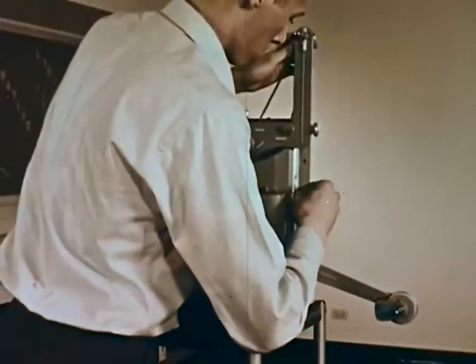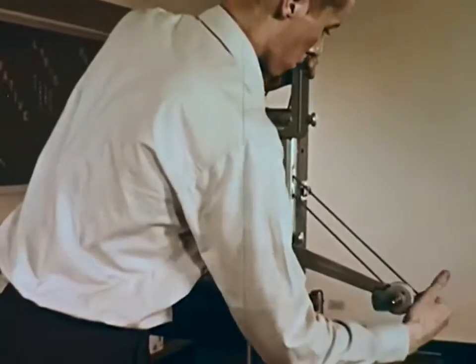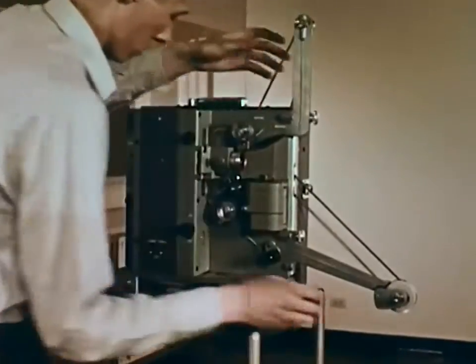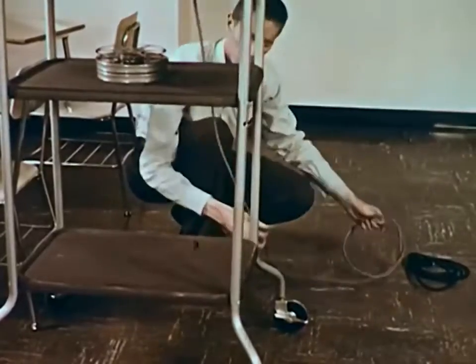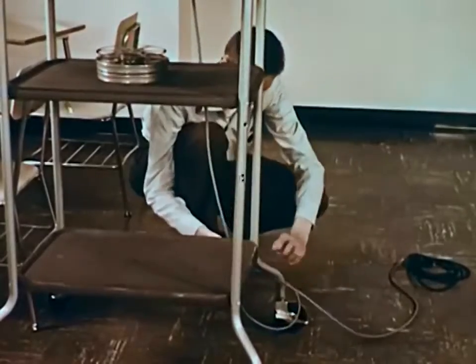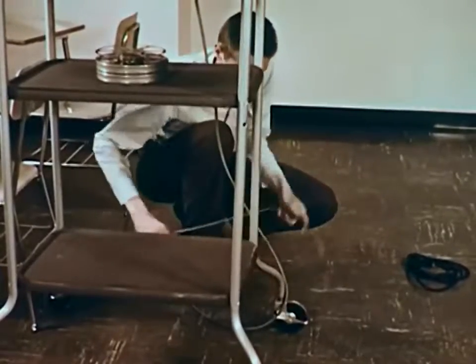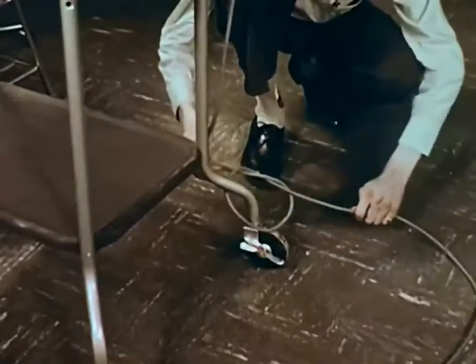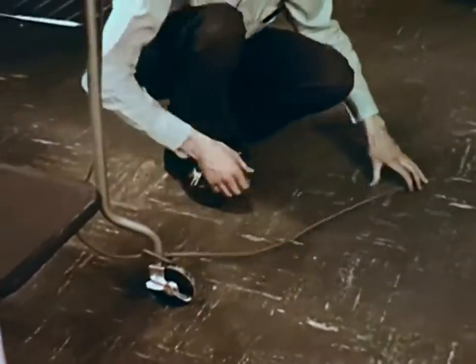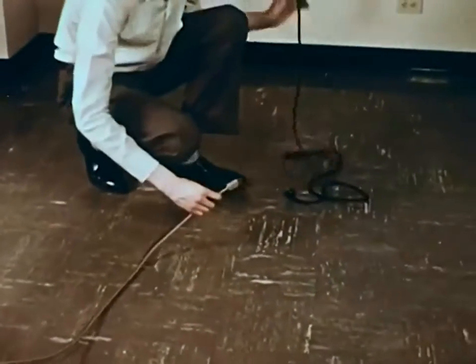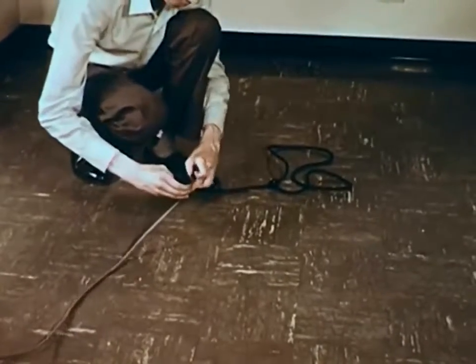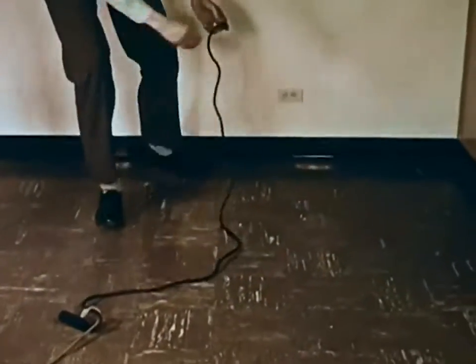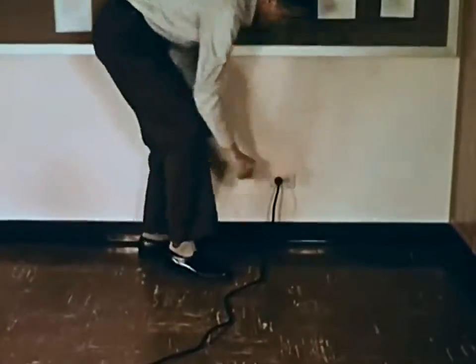The projector is then assembled. The power cord is twisted around the leg of the stand to prevent the projector from being tipped over if the cord is accidentally pulled. If an extension cord is used, it should be secured by a knot. If the sound fails to operate, it may be because the plug is reversed in the outlet.